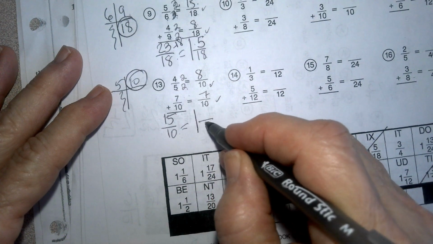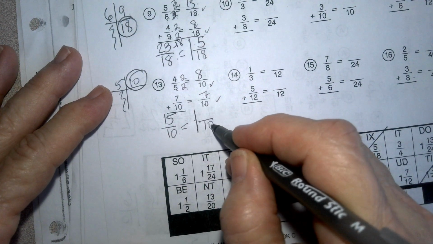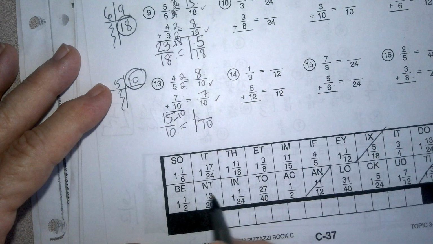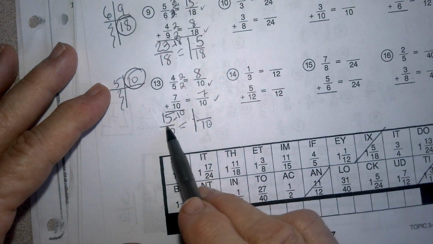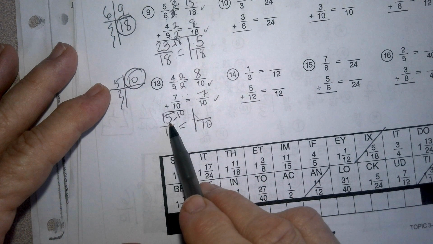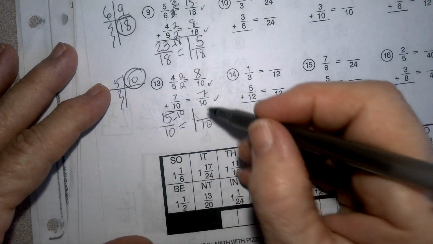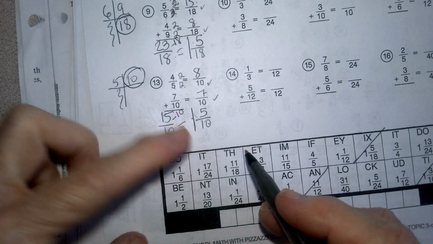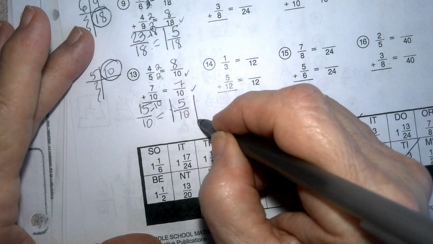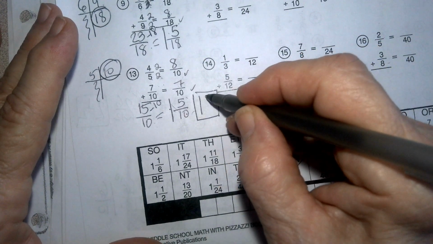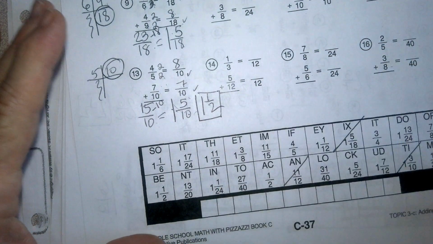So my leftover is going to be size 10. 1 times 10 is 10. I've used 10 cookies to fill up that box. How many are left? 15 minus 10 is 5. And then can this be reduced? Isn't 5 half of 10? So it's 1 and 1/2.